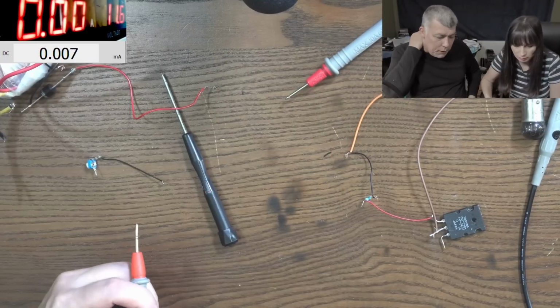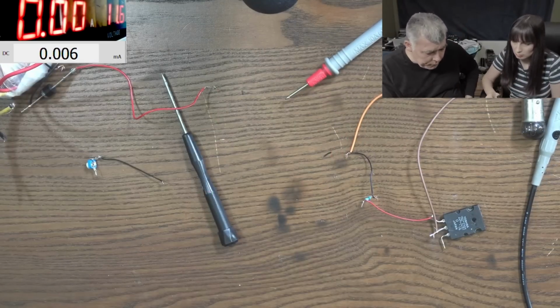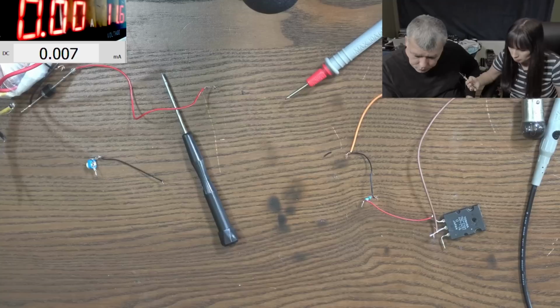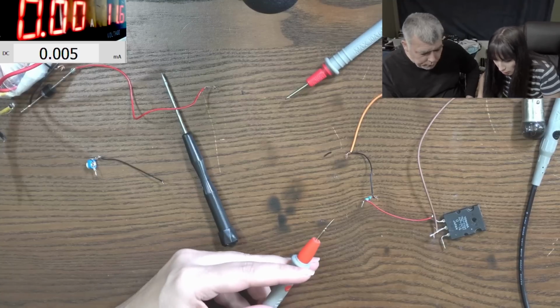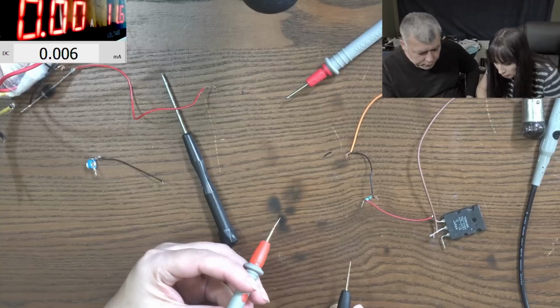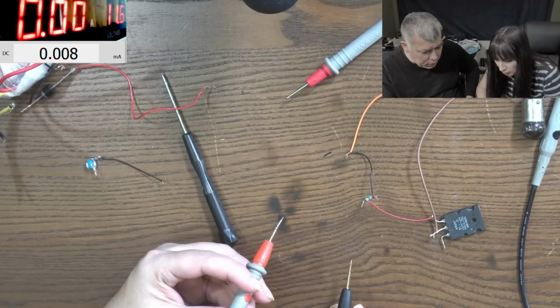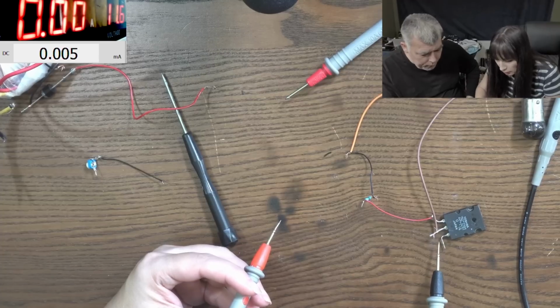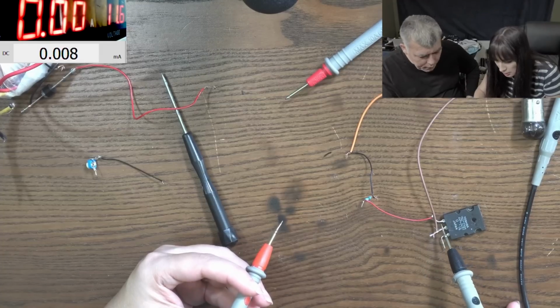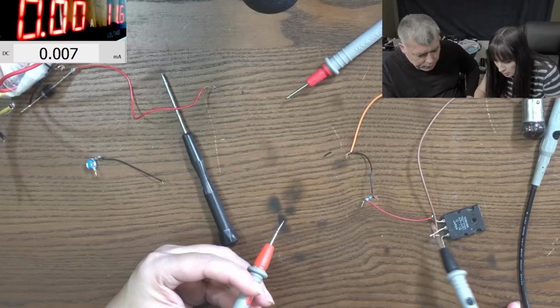Insert the ammeter on the serial mode. Yeah, that's the worry. This one? Yeah, on the serial mode with the base. So that's the base. Yeah, that's the base. Yes.